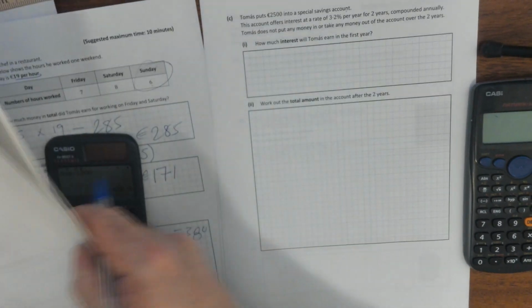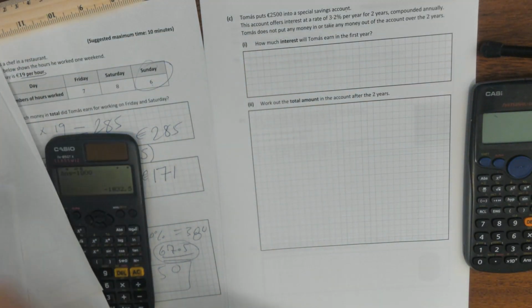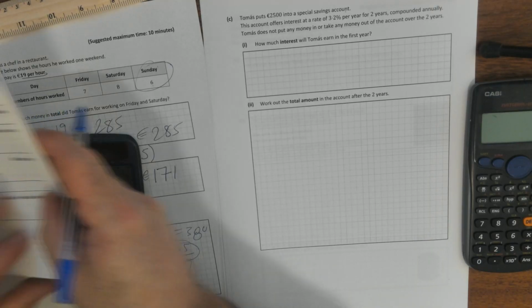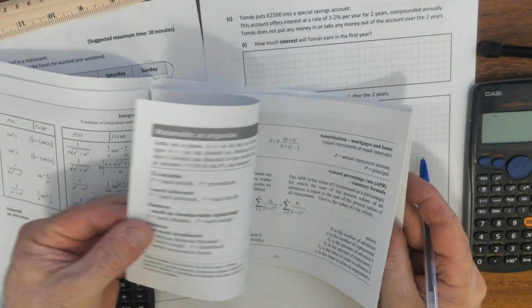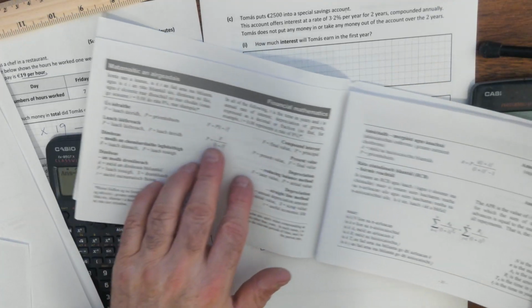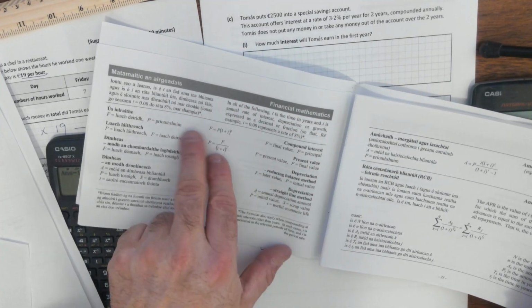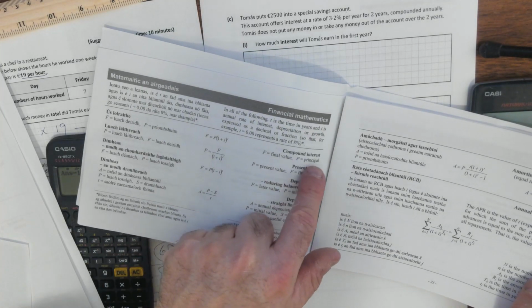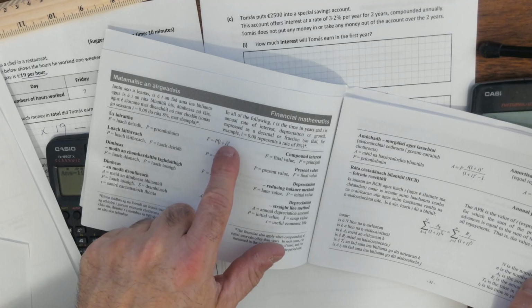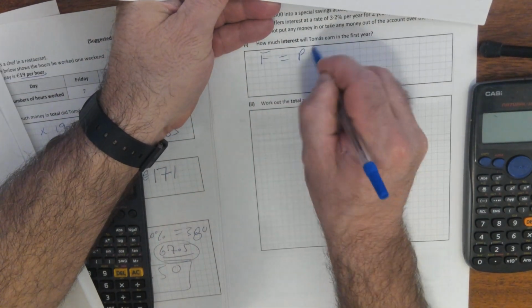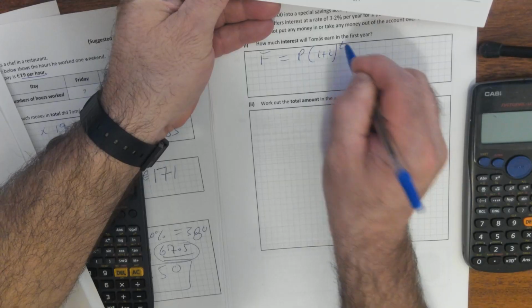Okay, we can go to our log tables, to the financial maths page. Here it is. We're going to use this formula here for compound interest. So F, the final value, is equal to P, the principal value, times 1 plus the interest, written in decimal, to the number of years. I'm going to write that down. F equals P, 1 plus the interest to the power of t years.